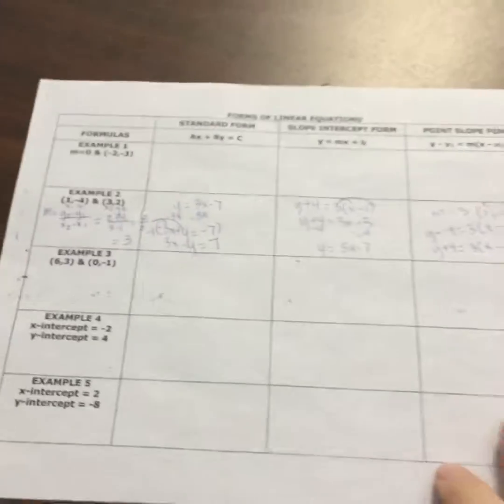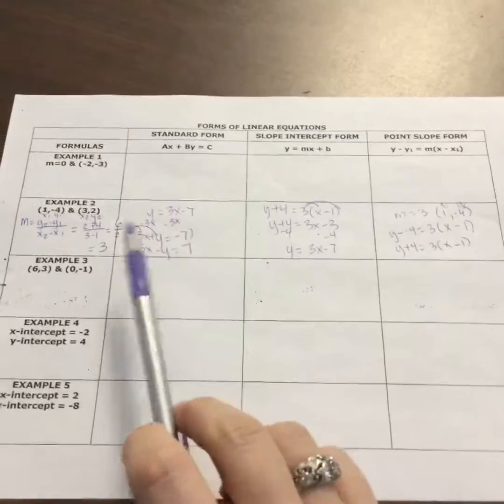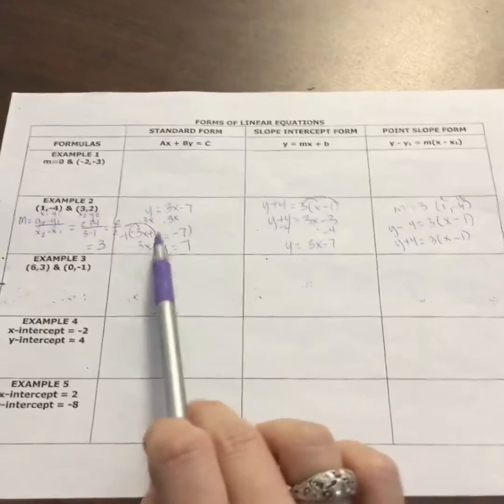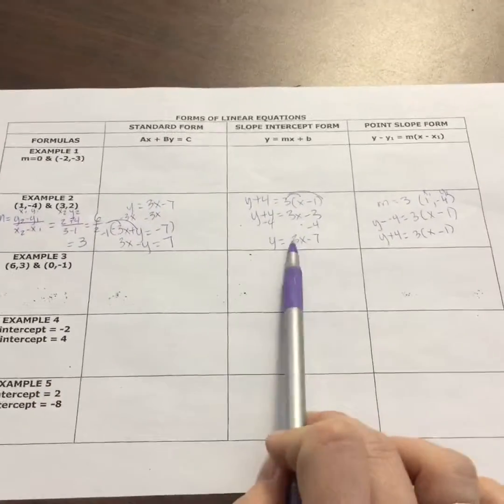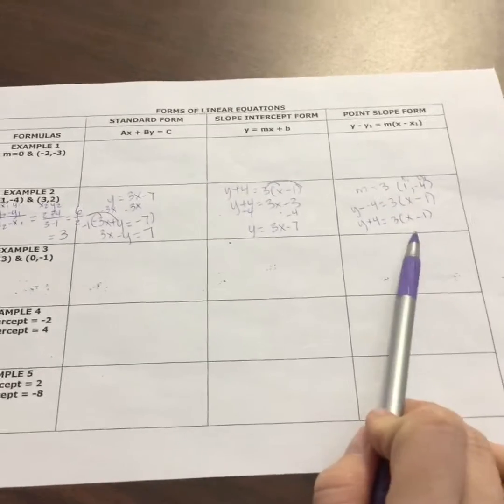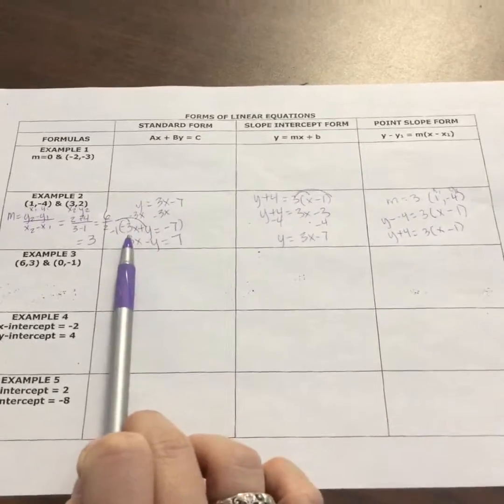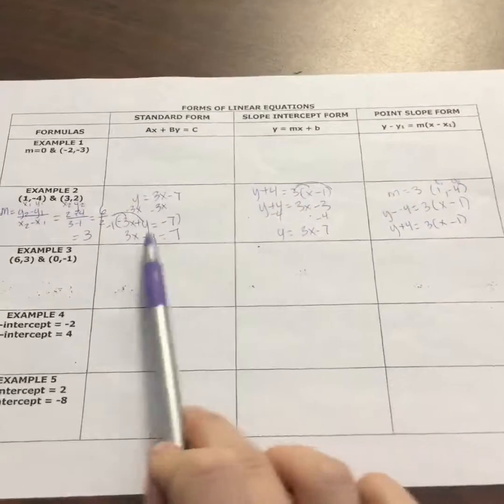So the nice thing about the table is you can see that these are all three the exact same line, the exact same relationship, but they're just in different forms. And if you start on the right and move to the left, it can be pretty simple to transition from form to form.